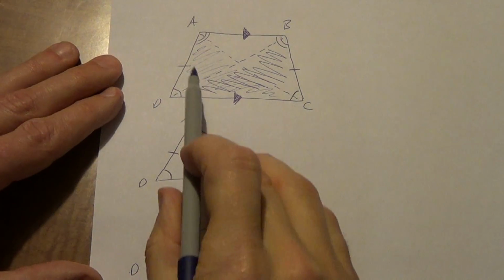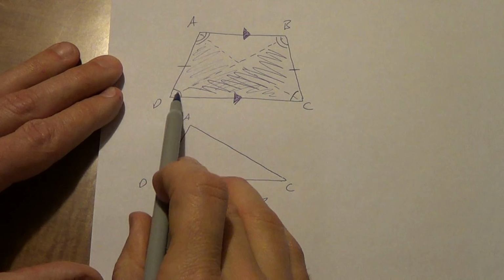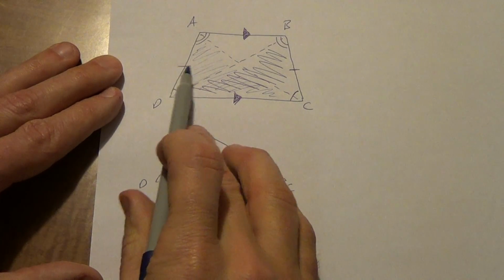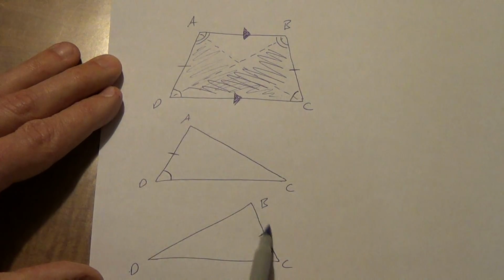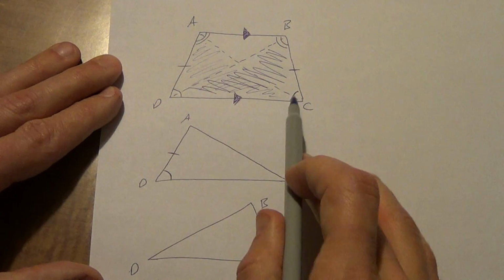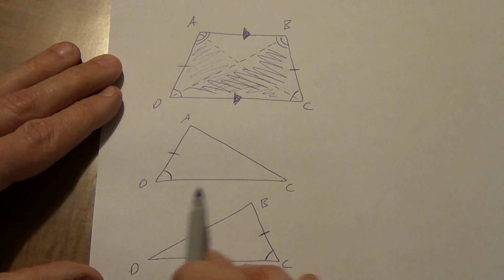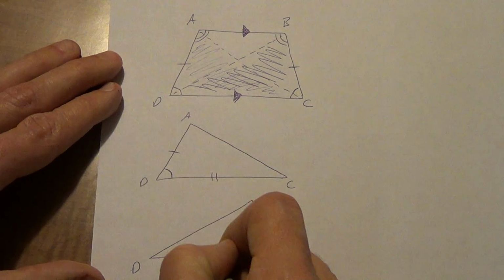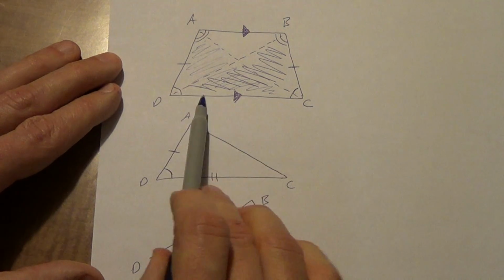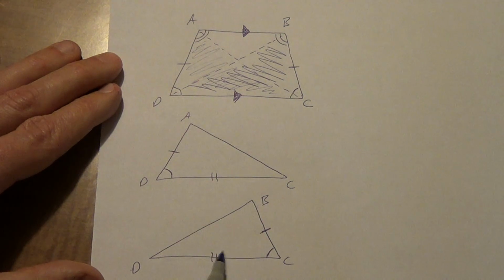Okay, so this triangle right here, A, D, and C, has this one mark from right here. Okay, and has this mark right here from this leg. B, C, and D has this mark right here. It has this mark on the leg right here. Now look at this. DC is congruent to DC. Reflexive property. It's the same exact segment. It's just this base right here. What do you notice? We have side, angle, side, congruent to side, angle, side. These triangles are congruent by side, angle, side.